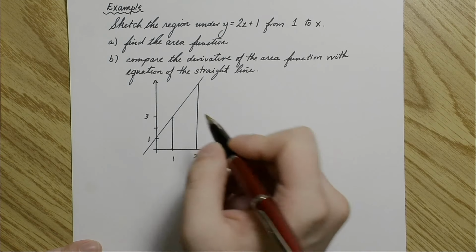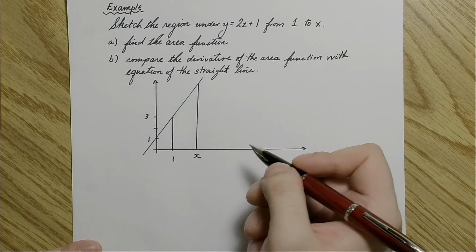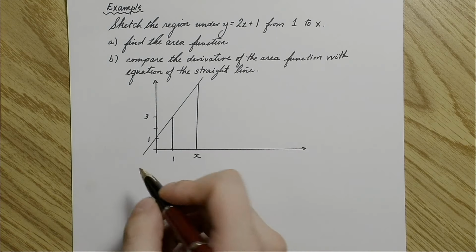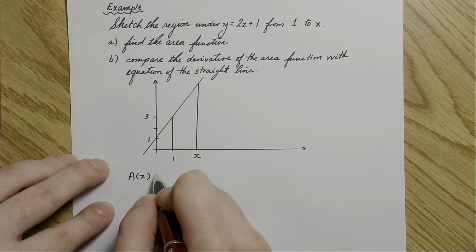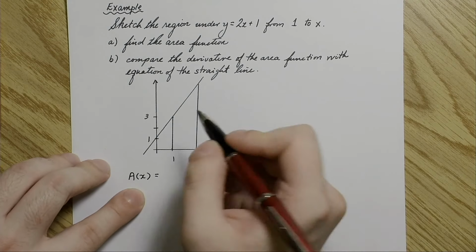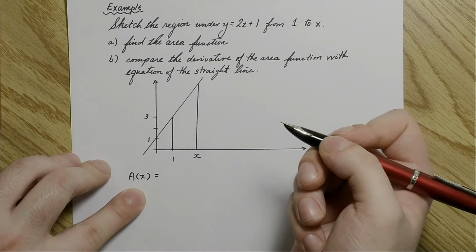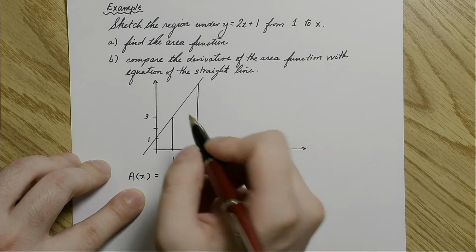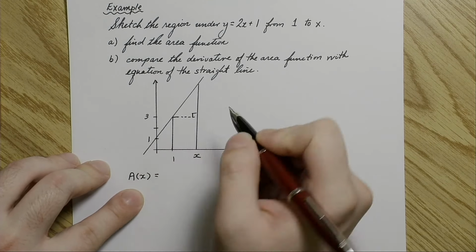So I have this, and we've got a straight line. I think we can figure out how to do this area using some basic geometry. We're always trying to figure out how to do something simple, so we can break this up into two pieces.